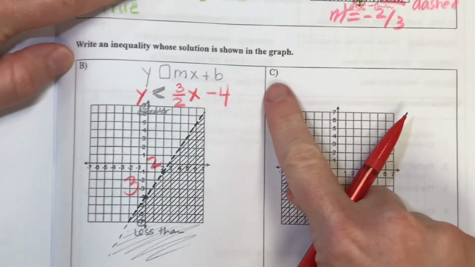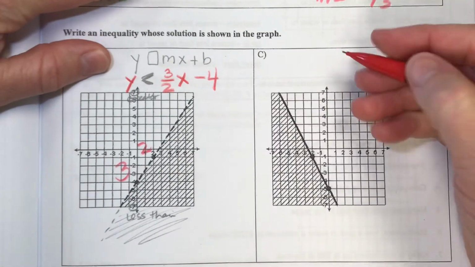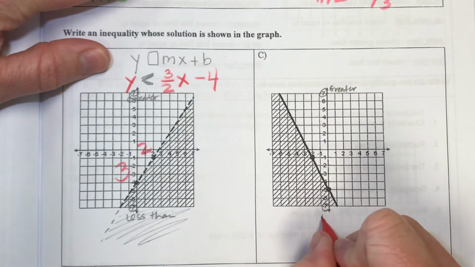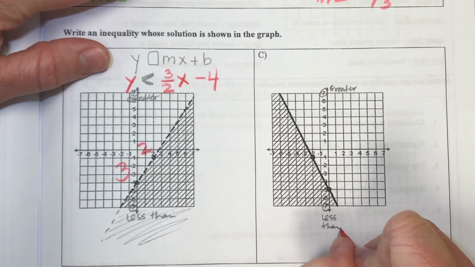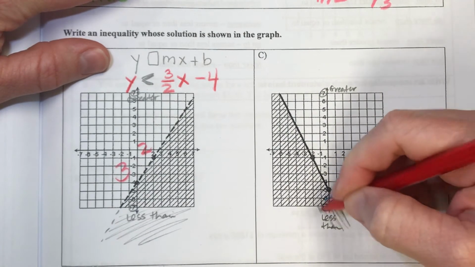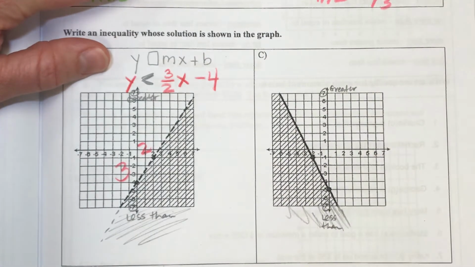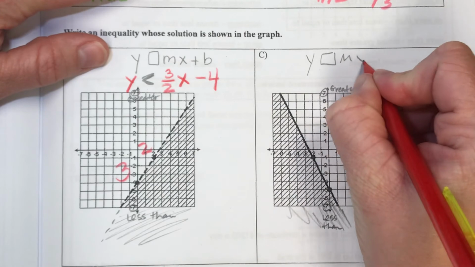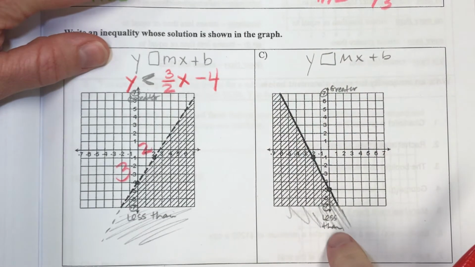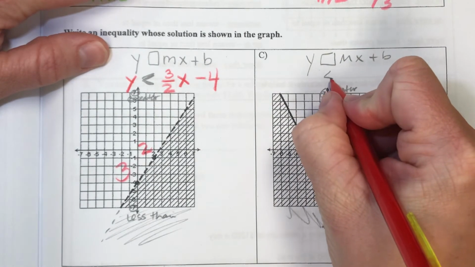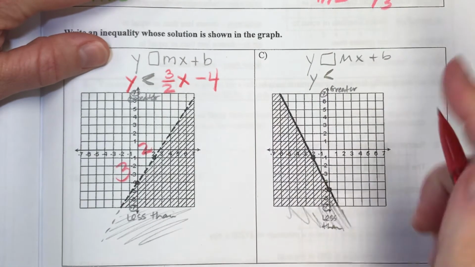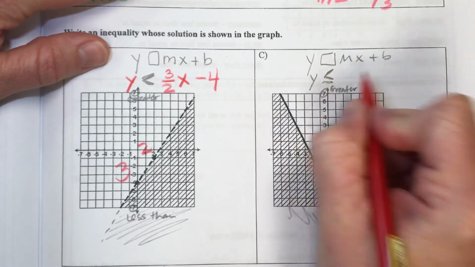And then here, letter C. 7 is greater, -7 is less than, and I noticed that my graph had shaded the less than side. So I'm thinking about that function, y with my symbol, mx plus b. I know we shaded the less than side, so again, y is less than. And this is a solid line, so I'm going to use that solid line underneath.